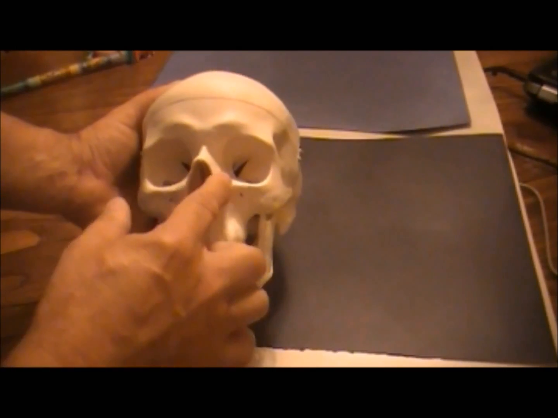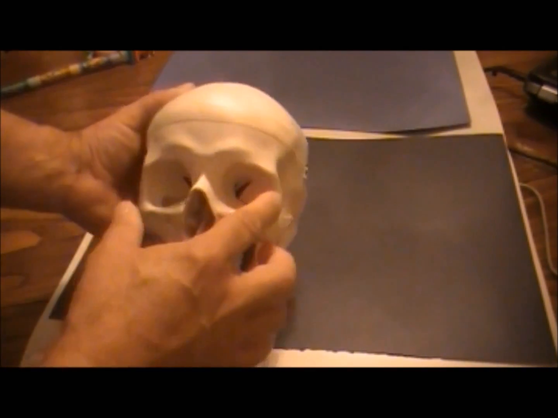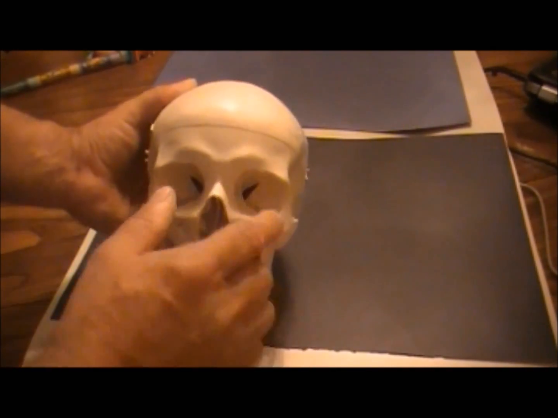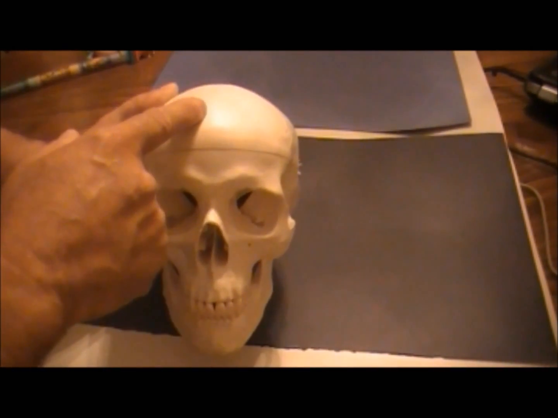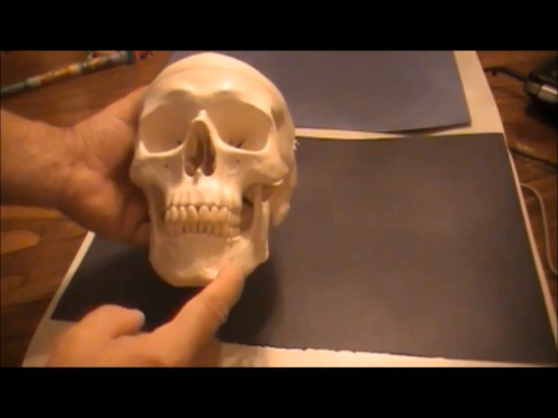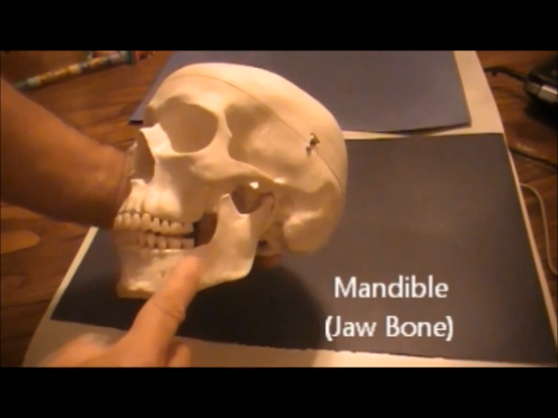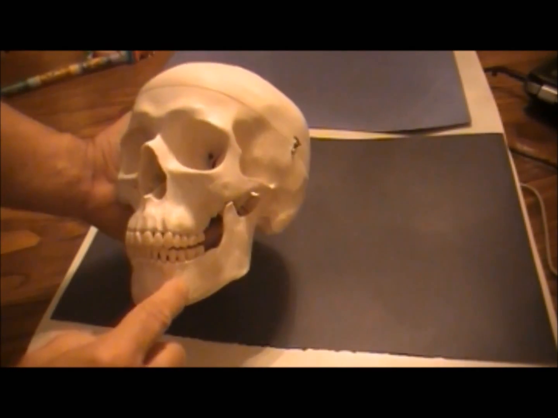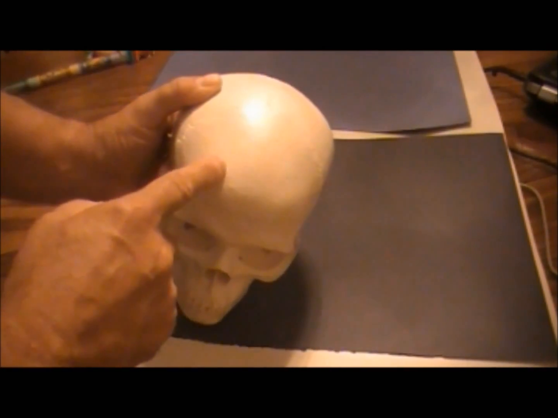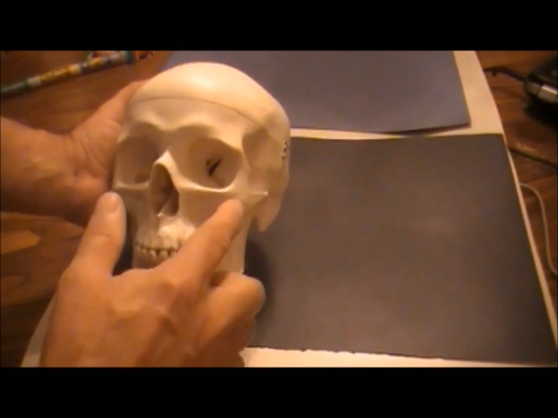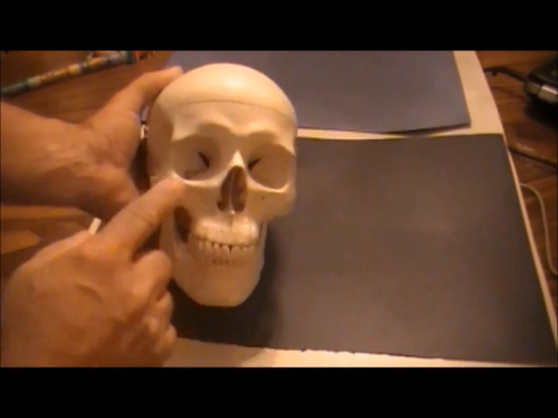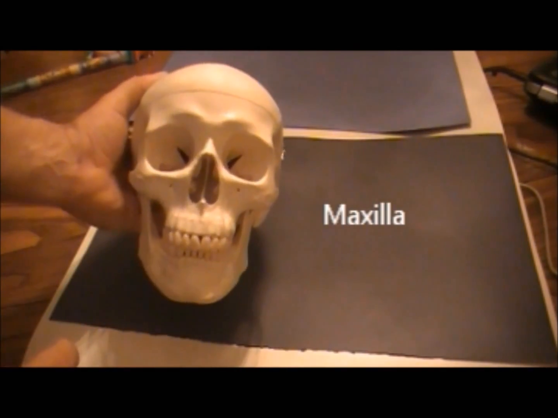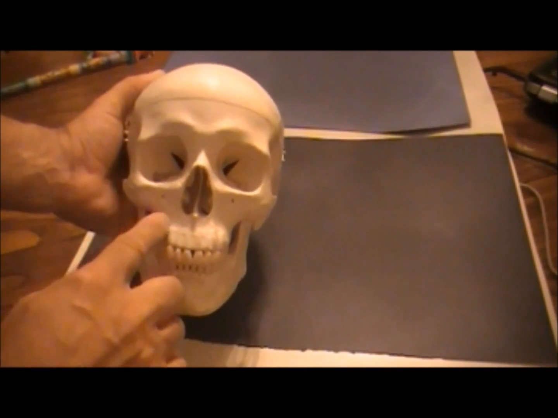The zygomatic bone has another mate on the other side. These are two paired bones. The frontal bone is a singular bone. Just like this bone down here, the mandible or lower jaw. These two bones, the mandible and the frontal bone, do not have a mate, but the zygomatic bone or your cheekbones and the maxilla do have mates, left and right.